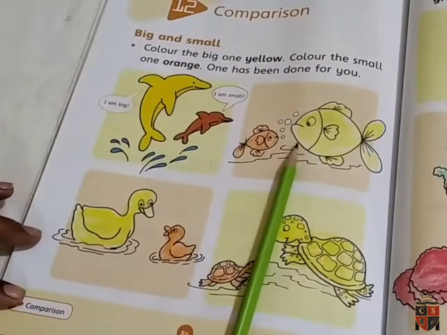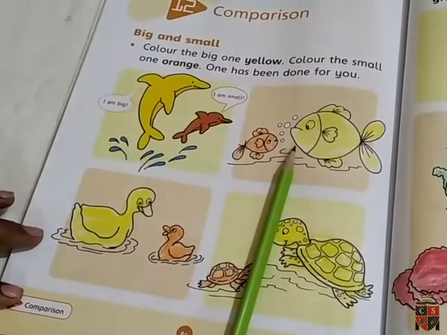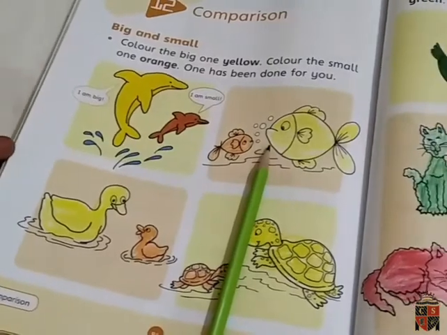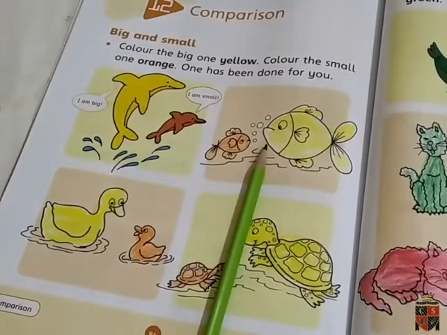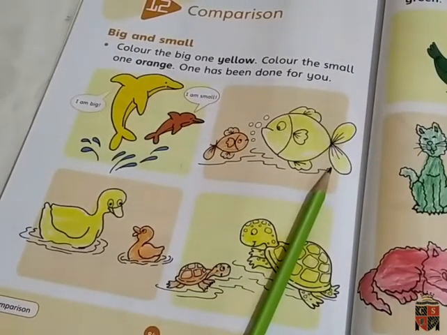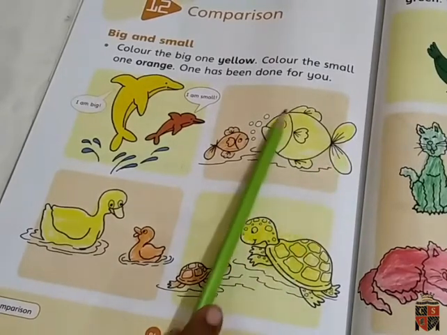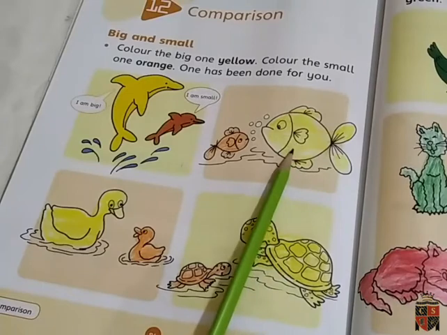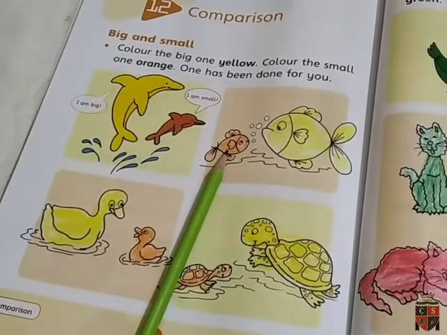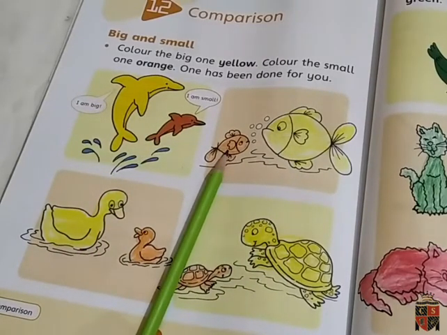Okay, now let's move on to the next picture. Here you can see two fishes. You can see in yellow color a big fish and in orange color a small fish.